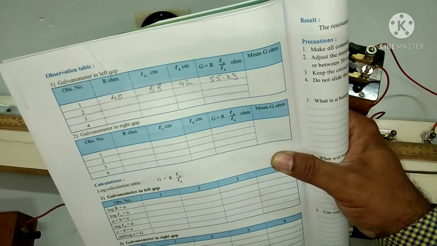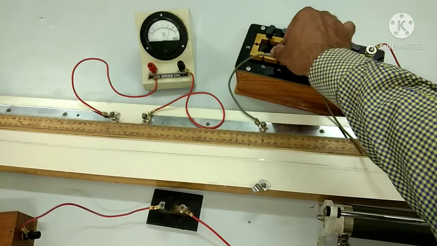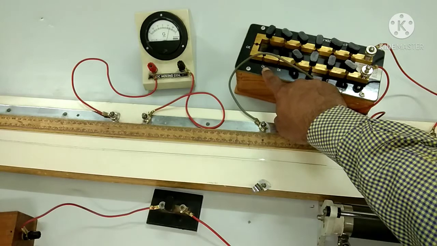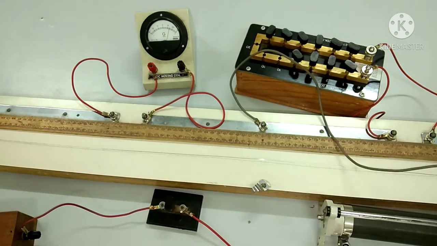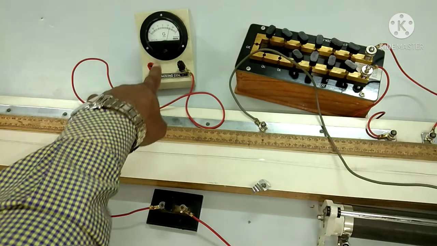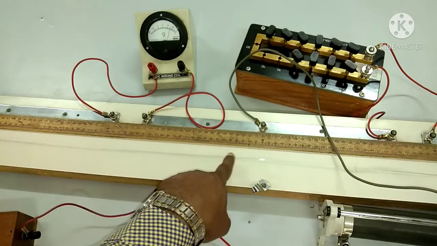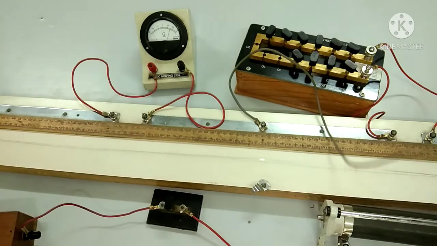Now we want to take the second observation, for the 50 ohm resistance. For that, again we want to increase the resistance by 10 ohm. See here, total resistance is 10 plus 20 plus 20, so total resistance is 50. Then at 50, we want to find the same deflection point. But again inside the galvanometer, the deflection is 14. So on this wire we want to find the same deflection point, where the deflection is 14.